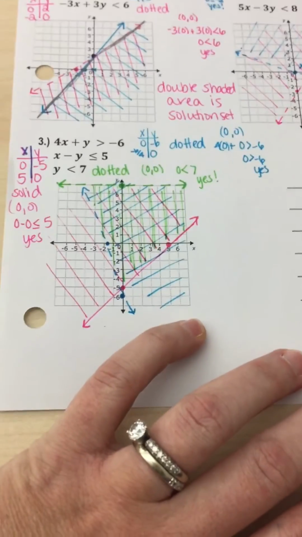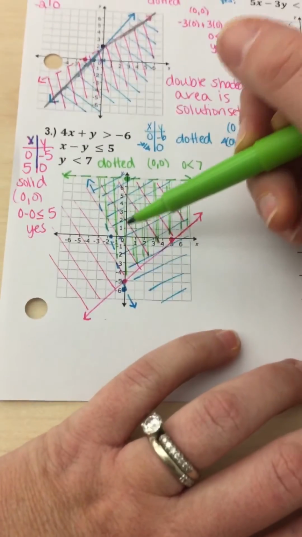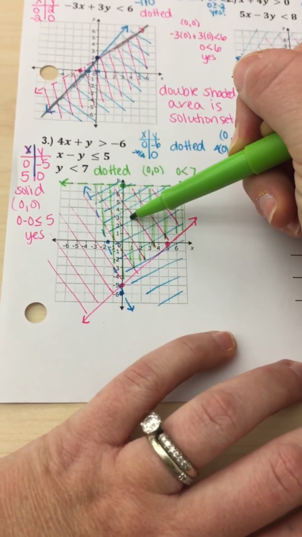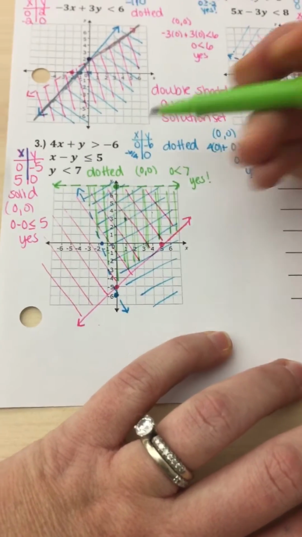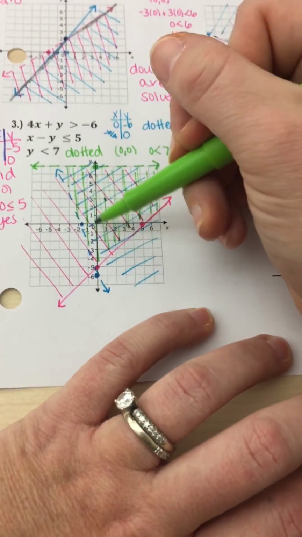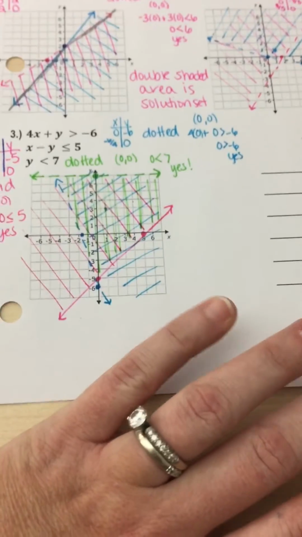So if I asked you, give me another point that would work for all 3 of these, you could tell me 1, 3, or you could tell me 4, 4, or something that's in this double shaded, 1, negative 2, something that's in that double shaded.